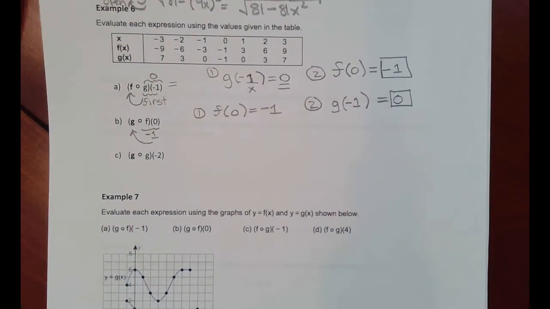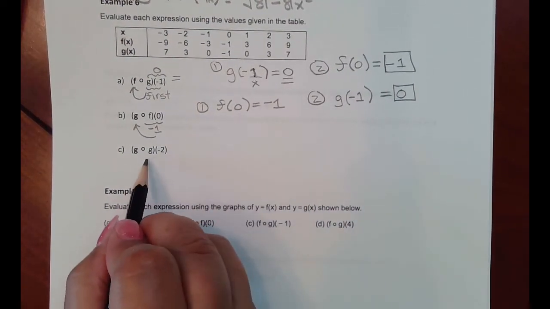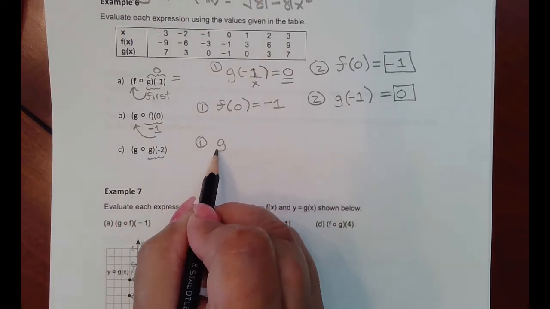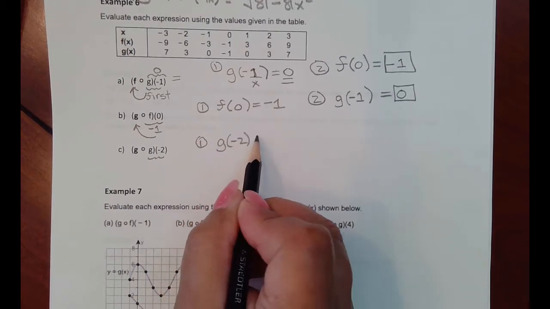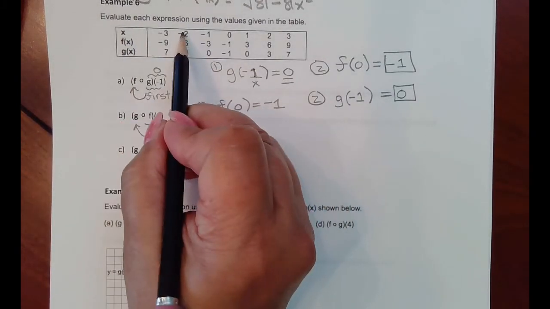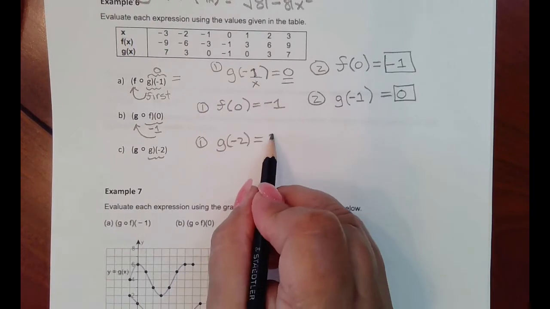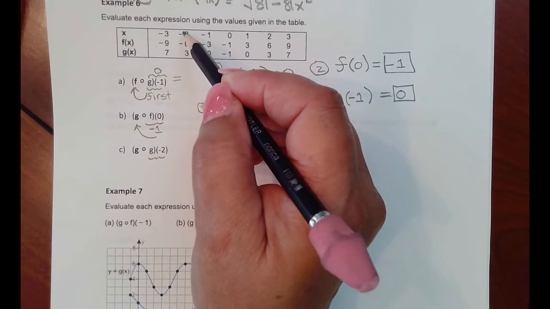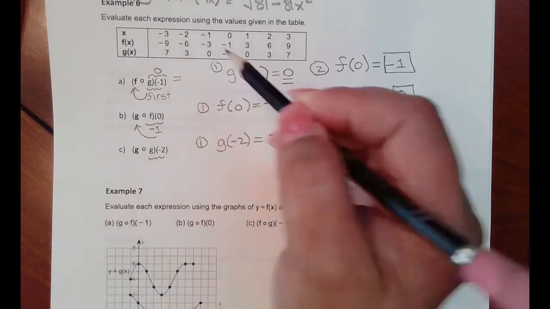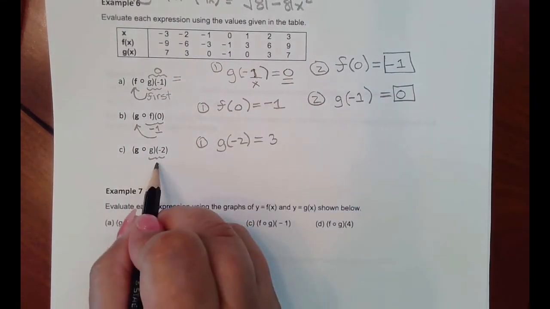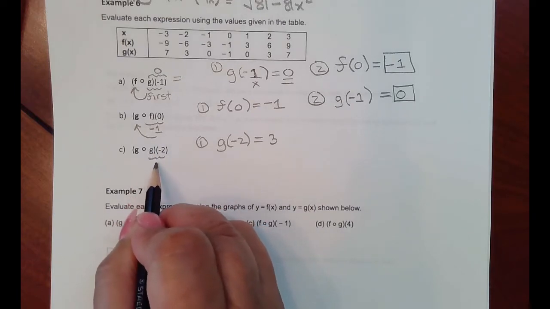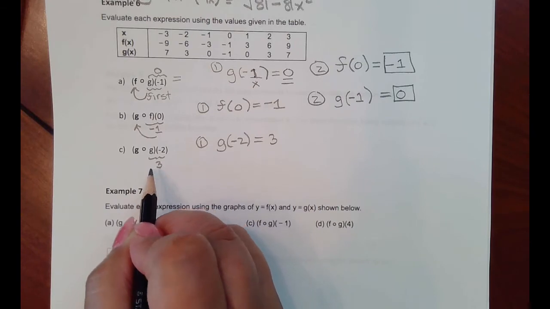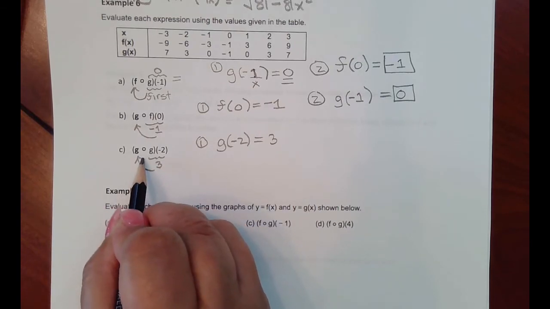Likewise for part C, we're evaluating g of -2 first. That means we're going to go to an x value of -2 right there, down to the g function. That partner is 3. Okay, so when evaluating at -2, the y partner on the g function is 3. And then once you know what this evaluates to, the y partner for this x value is 3. You then go and plug that into the outer function.